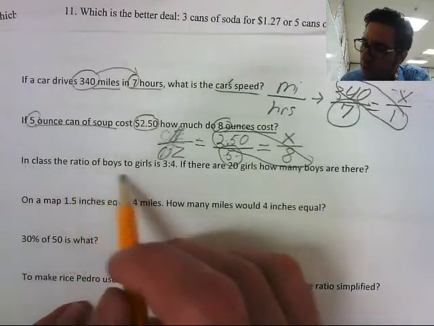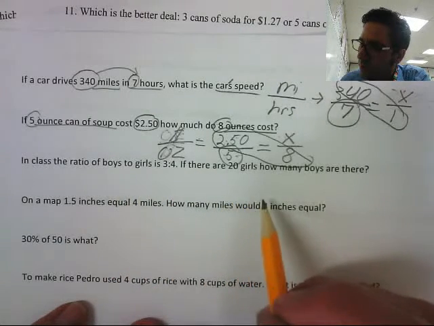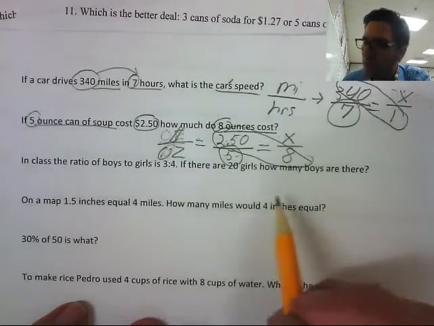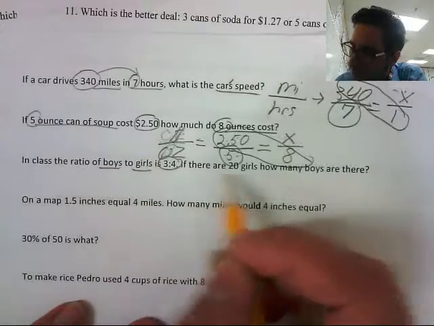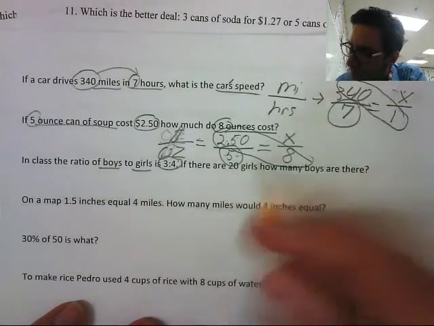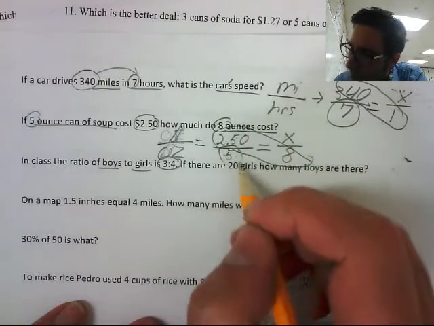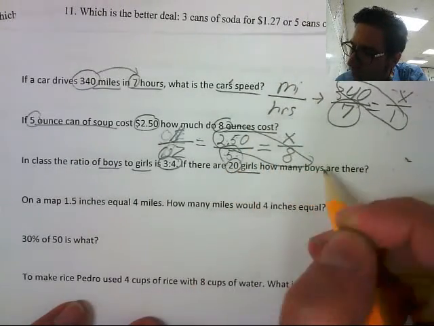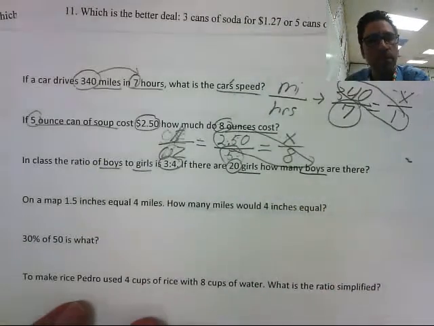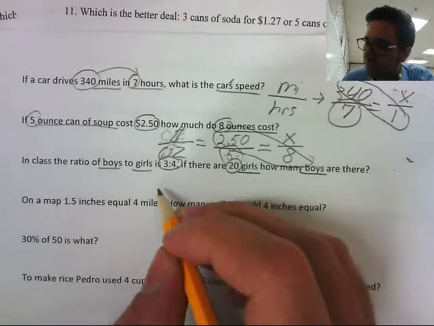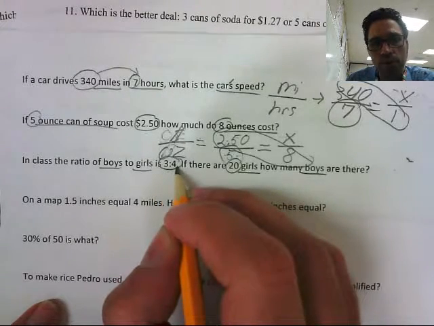In class, the ratio of boys to girls is 3 to 4. If there are 20 girls, how many boys are there? Well, this is our rate, boys to girls. Getting kind of crowded down here. If there are 20 girls, how many boys are there? So for this one, this 3 to 4 represents 3 boys to 4 girls.